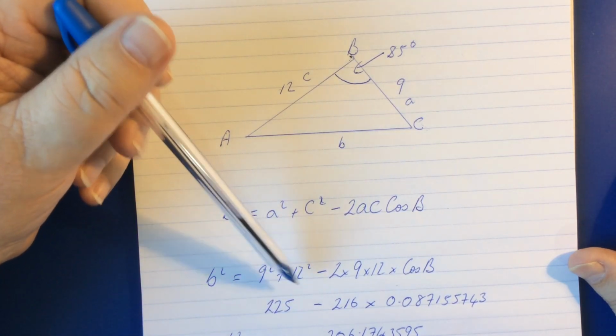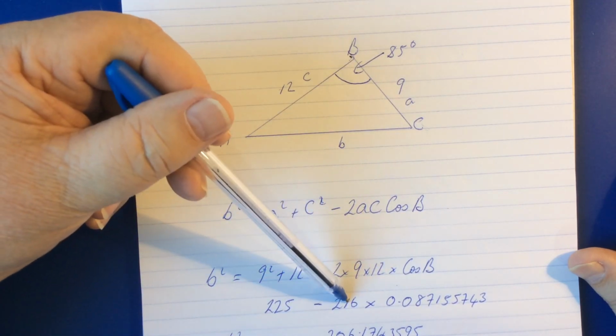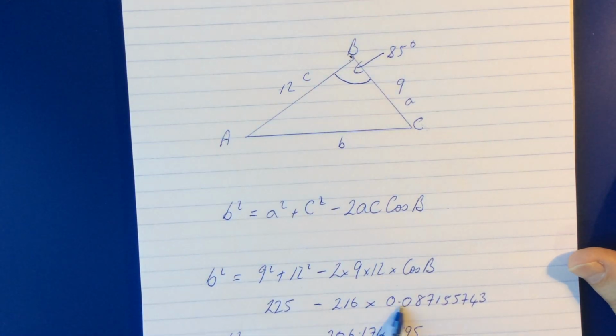This equals 225, this equals 216. And I've used a calculator to find the cosine of 85 degrees, and I have not rounded this. I'm using all the digits that the calculator gave me. I can round this at the end.